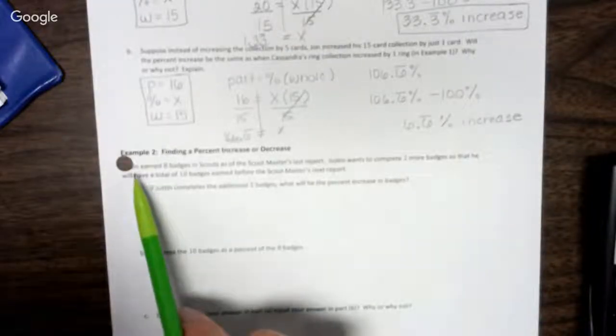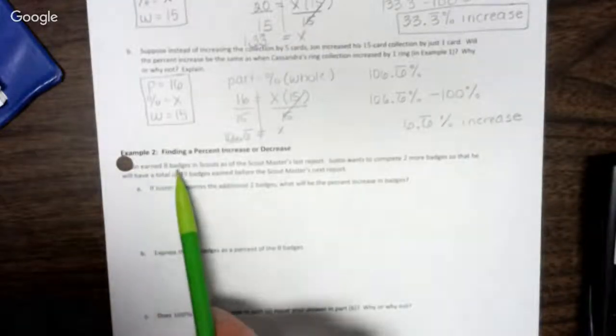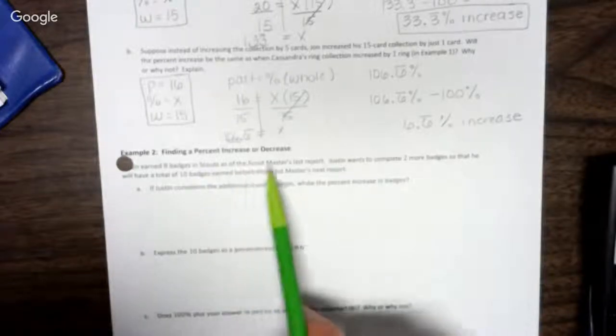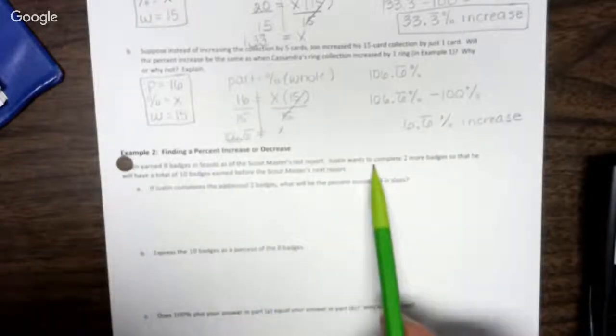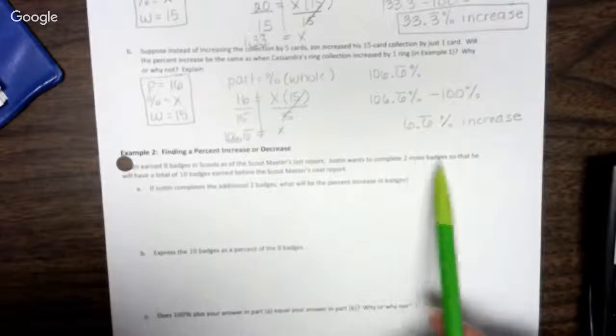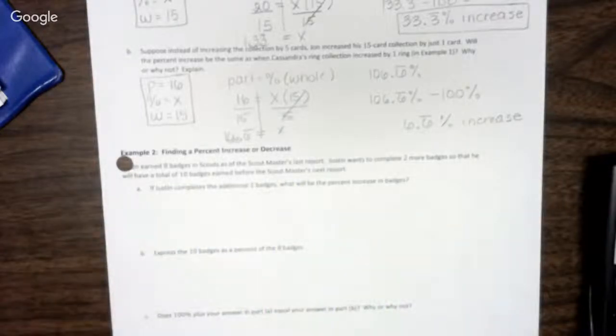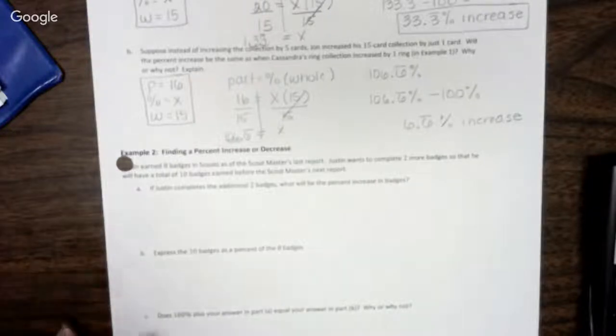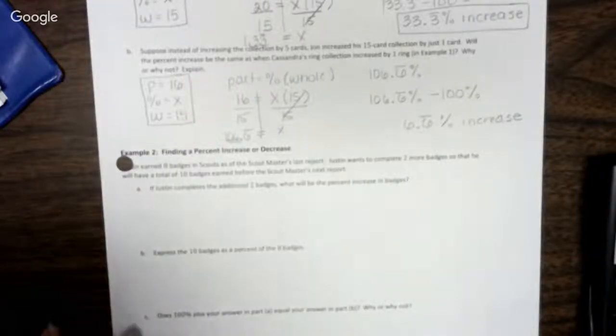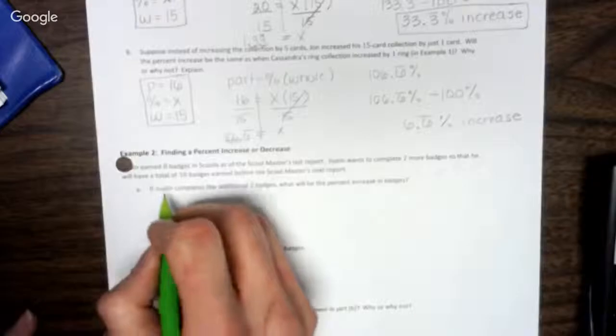Example 2. I'm not sure who this is, but he earned 8 badges in Scouts as of the Scoutmaster's last report. Justin wants to complete 2 more badges so that he will have a total of 10 badges earned before the Scoutmaster's next report. If Justin completes the additional 2 badges, what will the percent increase in badges be?